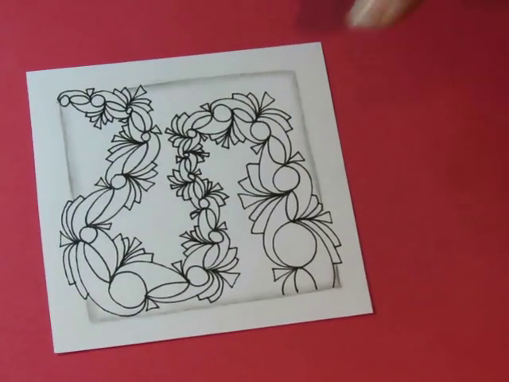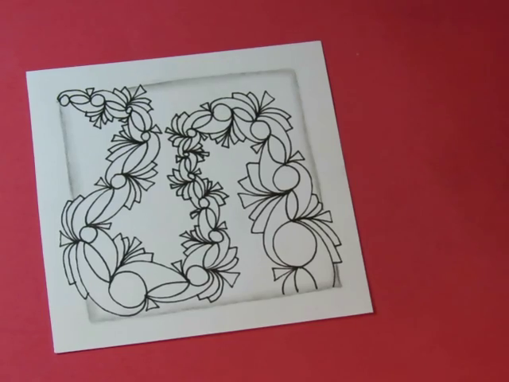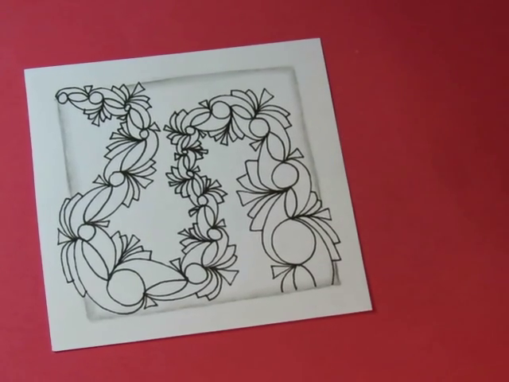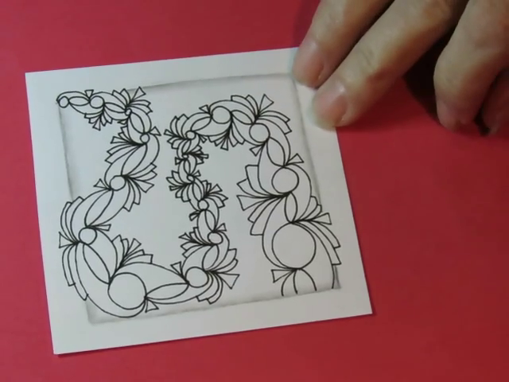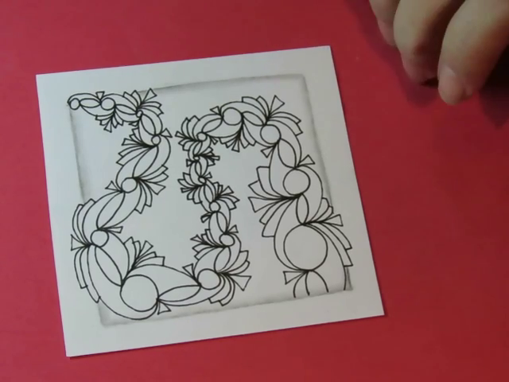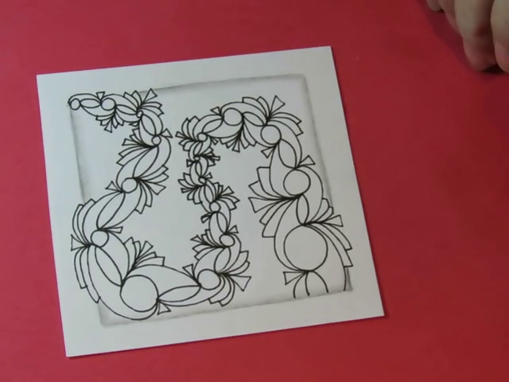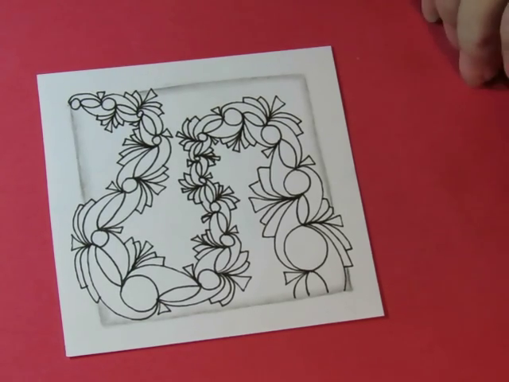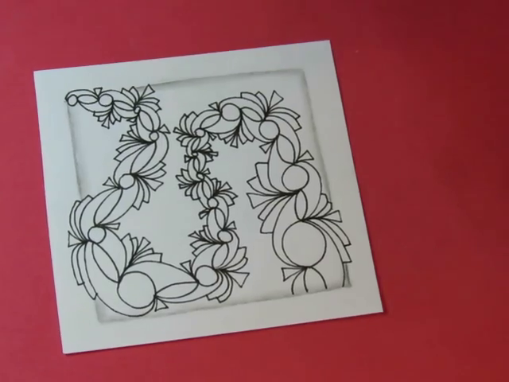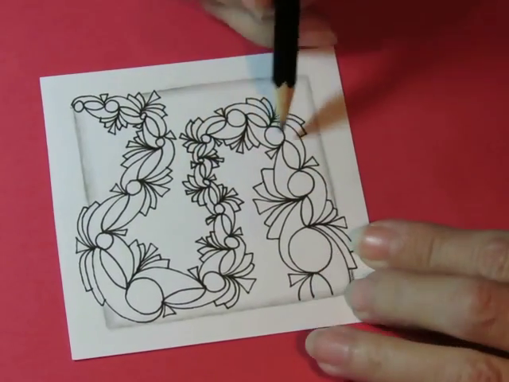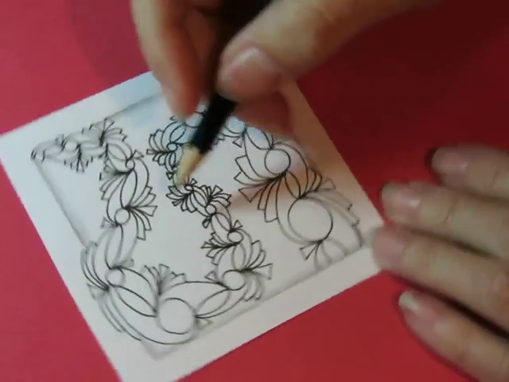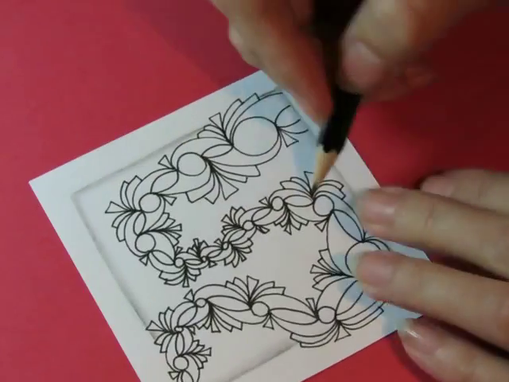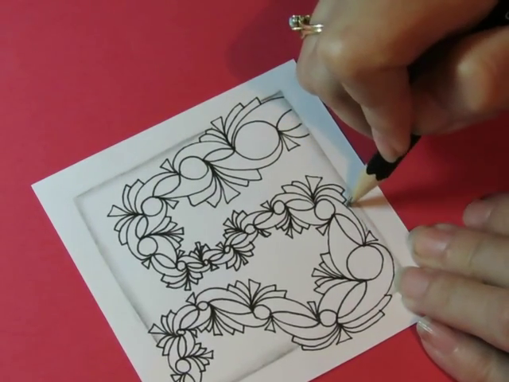Okay. Okie doke. How do I want to shade this? I don't want to overdo. Actually I feel like I want the whole background to move backwards like the square. I think I'm going to go around the outside of it. I didn't think I was going to do that, but I think I am.